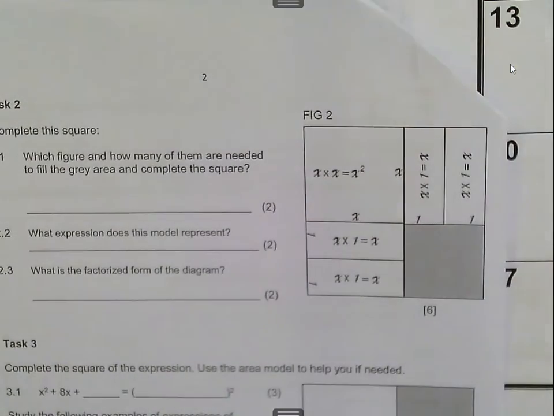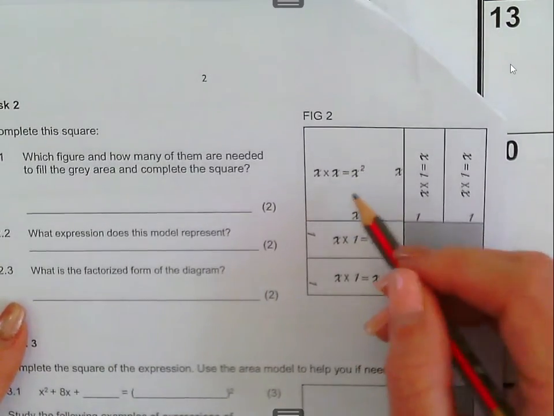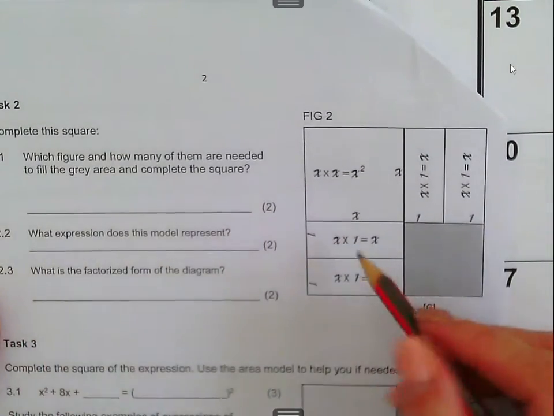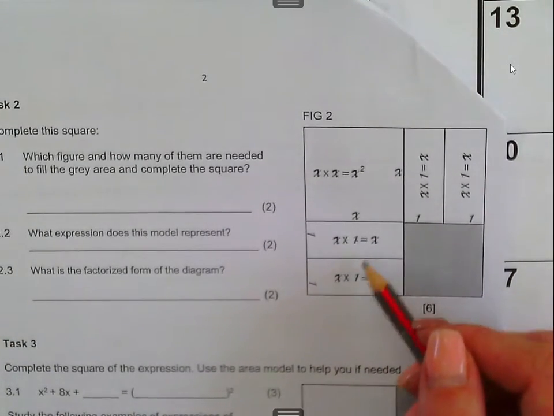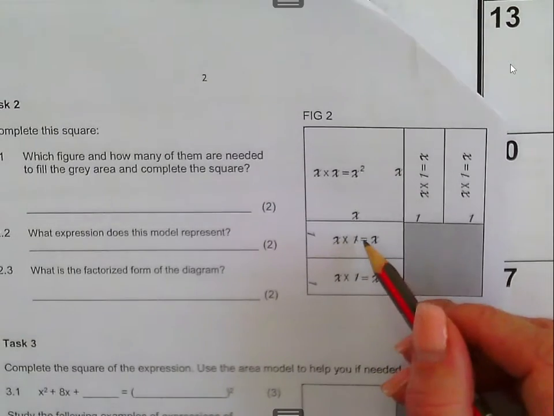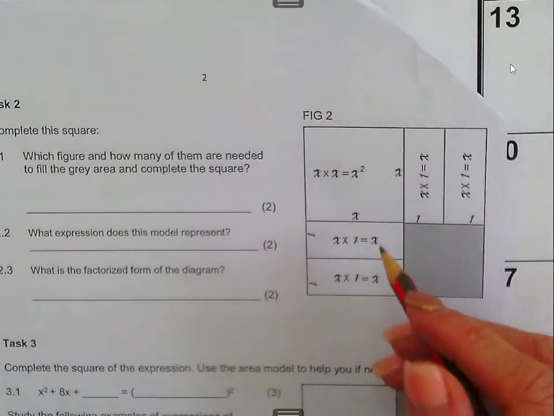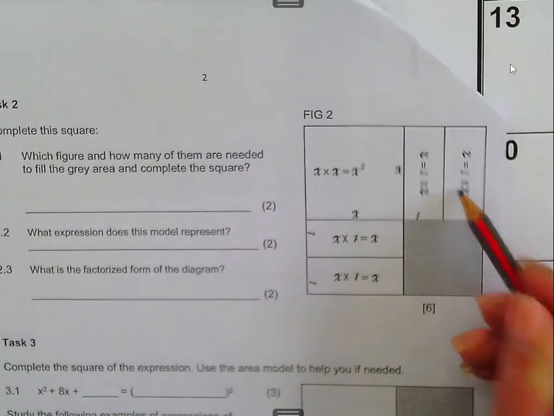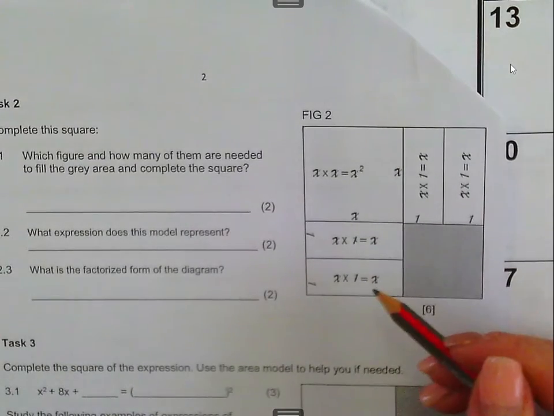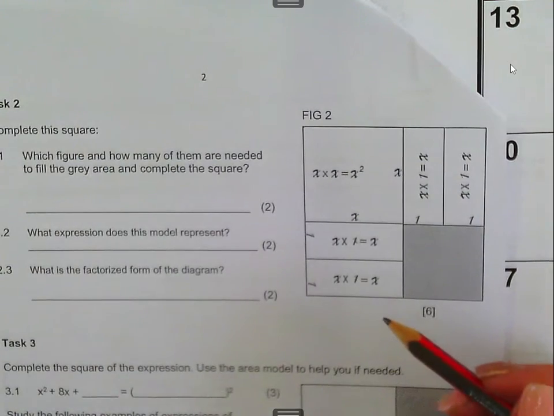Okay, so if you look at figure 2, I hope that you see that we once again have an x squared block. There it is. And we have another couple of x blocks, but can you see there are fewer of them? How many are there? 1, 2, 3, 4. And then we once again have the grey gap, which we have to complete, we have to fill it.